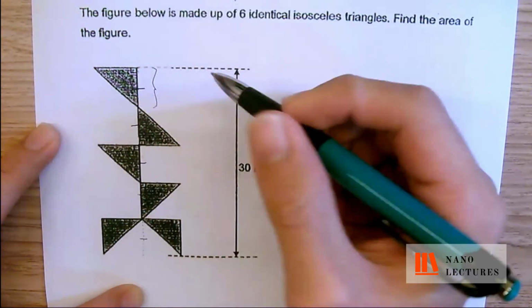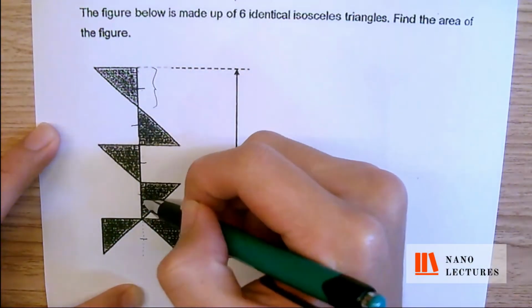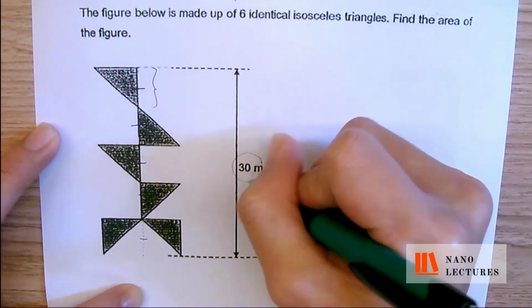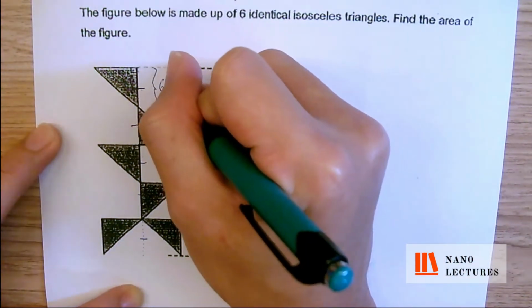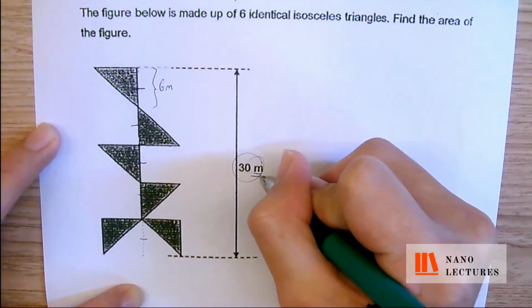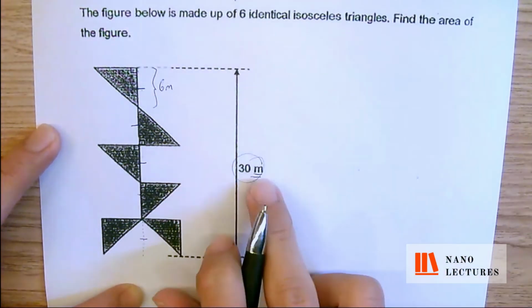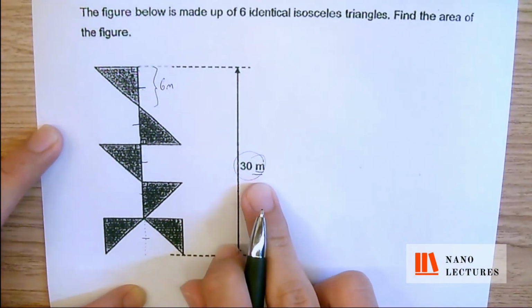How many sets of these are there in 30? 1, 2, 3, 4, 5. So if I take 30 divided by 5, that will give me 6 meters. Remember, they are using meters right now, not cm. So your answer must be in meters, cannot be in cm. If not, minus 1 mark.